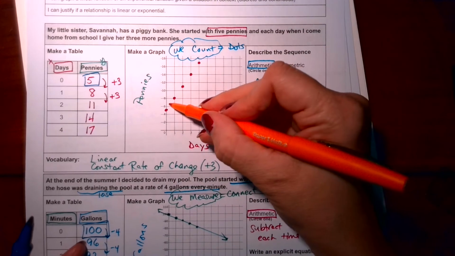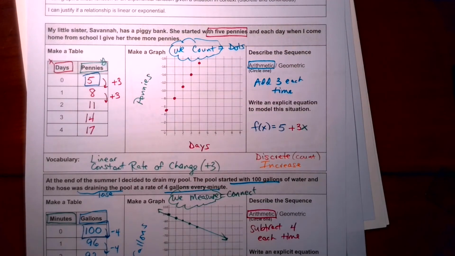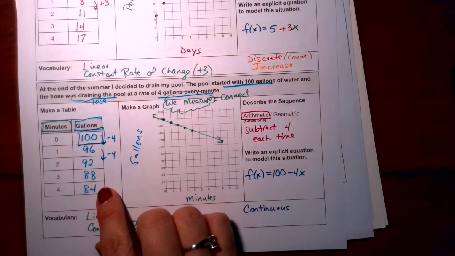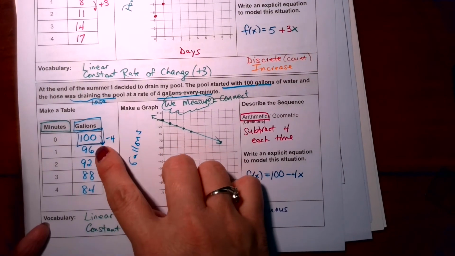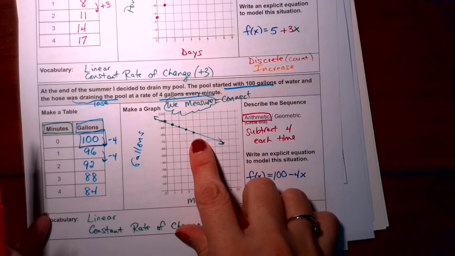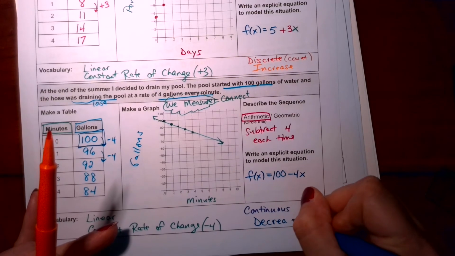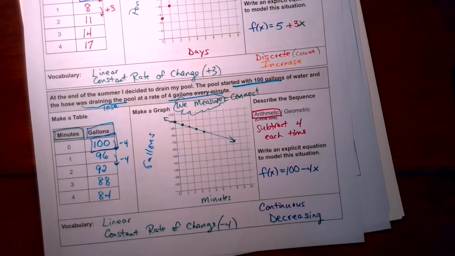It's an increasing function. The pennies are going up. I could also look here and tell you it's going up, right? What's happening here? The water is going down. Look, it's going down. The numbers are going down. This one is decrease. It's a decreasing function.